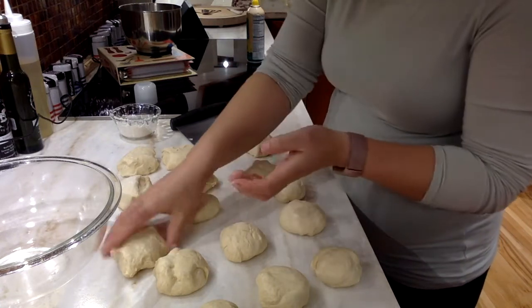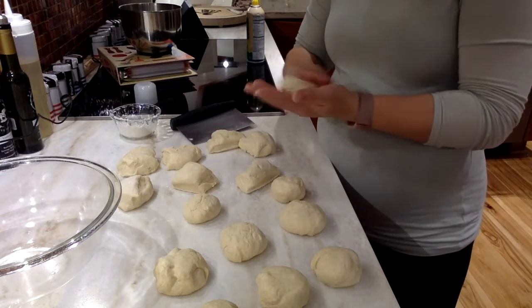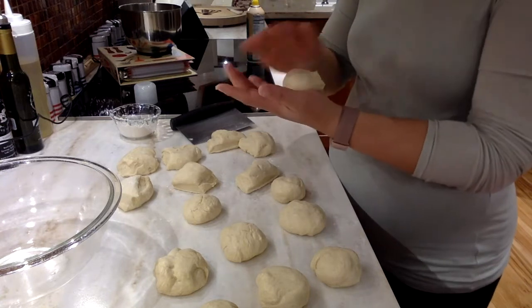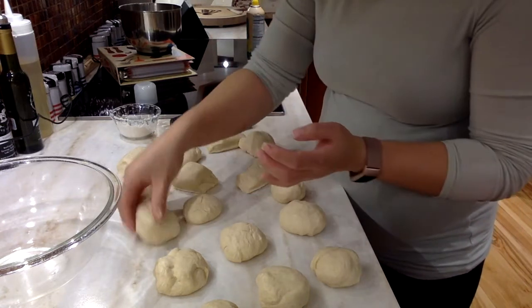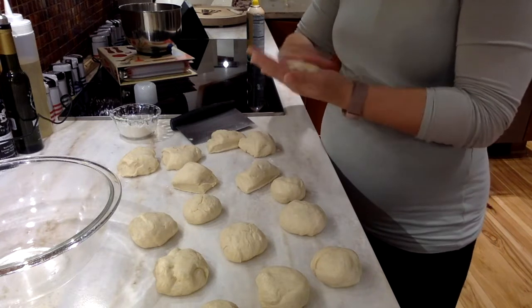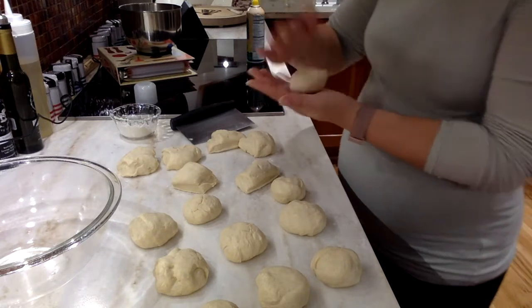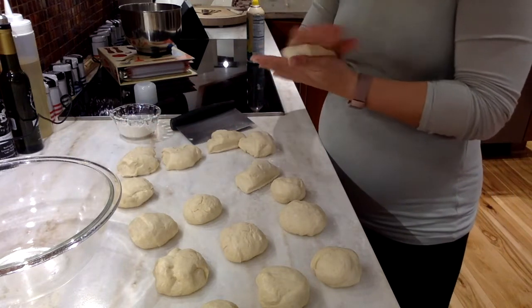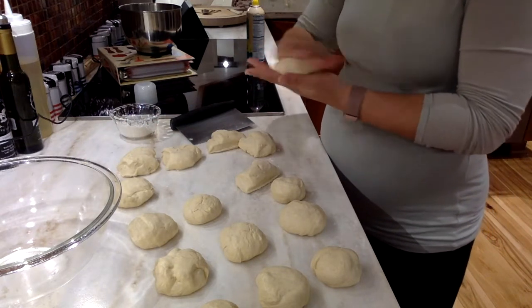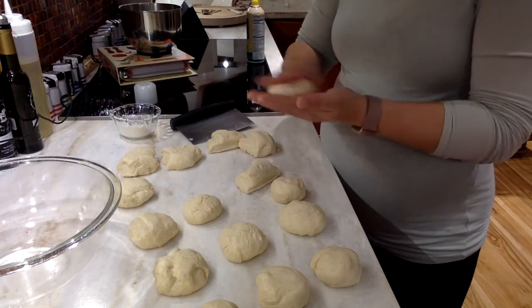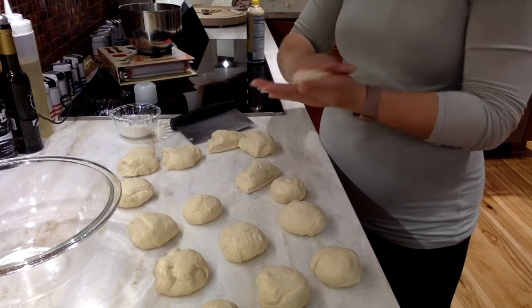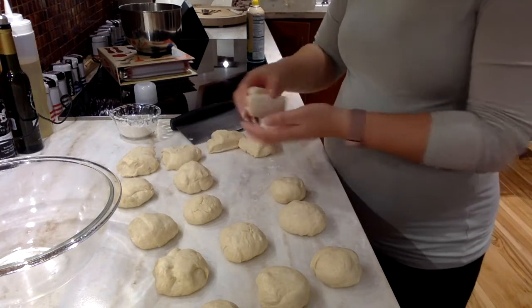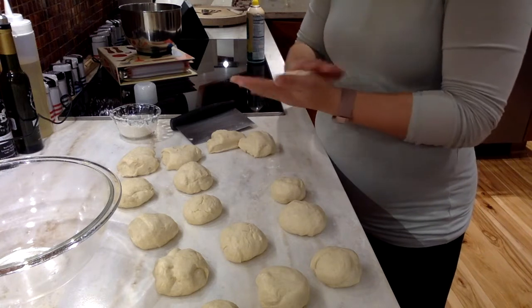Now, some of the recipes will tell you that you can use semolina flour or cornmeal, and that's entirely up to you. I don't actually use it, because it's just an extra step that I don't feel is necessary. I think they come out just fine without it. But if that's something you want to try, you are more than welcome to. If you've ever had an English muffin like Thomas's, it has that grainy feeling on the bottom. That's the semolina flour or cornmeal.